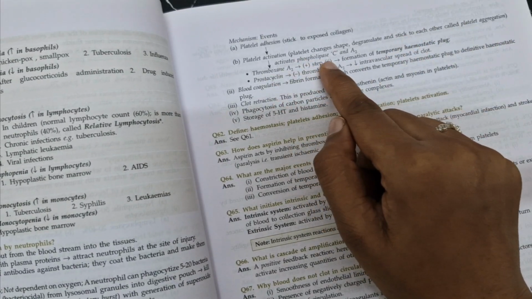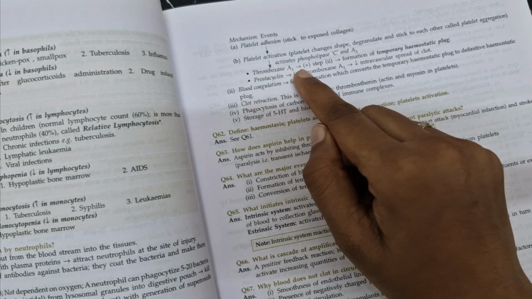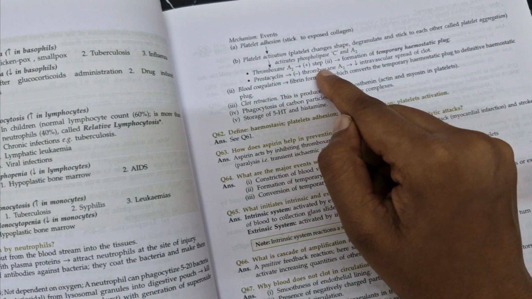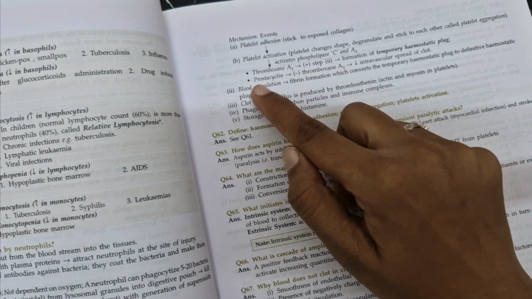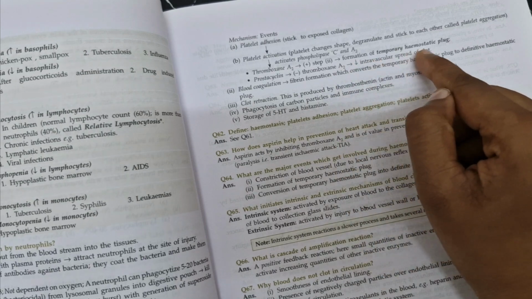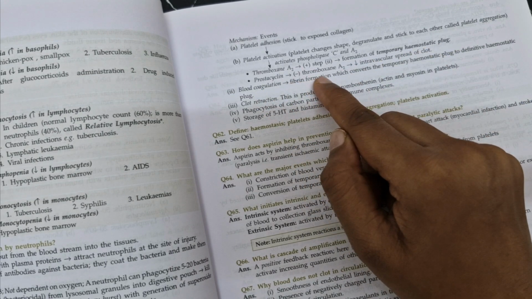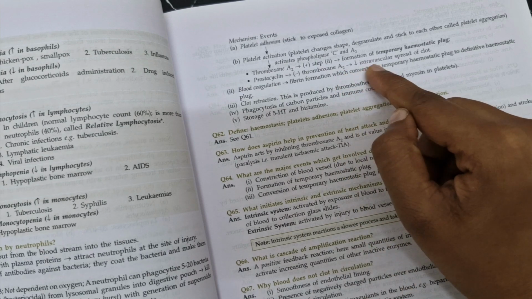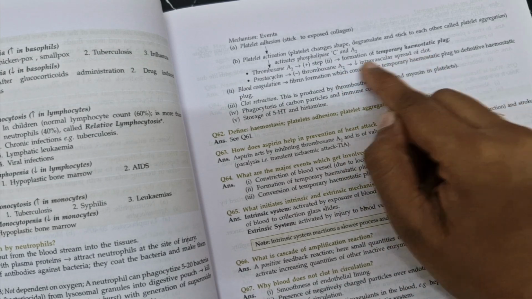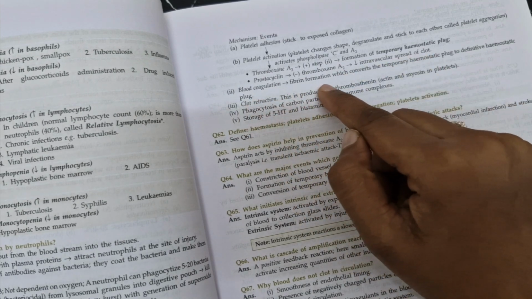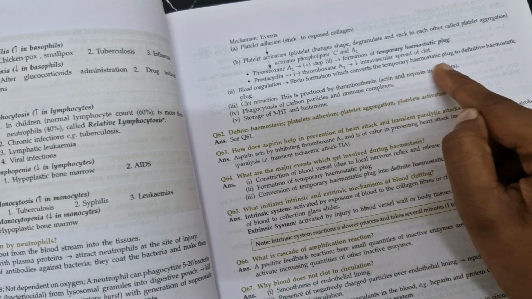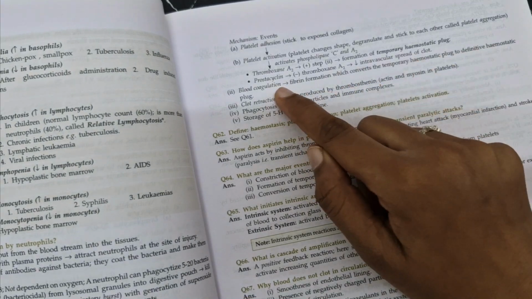It activates phospholipase C and A2, producing thromboxane A2. Step 2 is blood coagulation, formation of the temporary hemostatic plug, and prostacyclin inhibits thromboxane A2 and decreases intravascular spread of clot. Blood coagulation, fibrin formation, converts the temporary hemostatic plug into a definitive hemostatic plug.